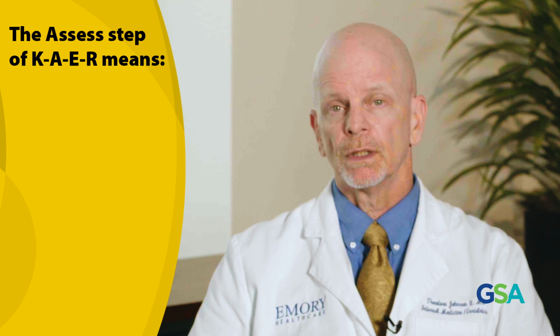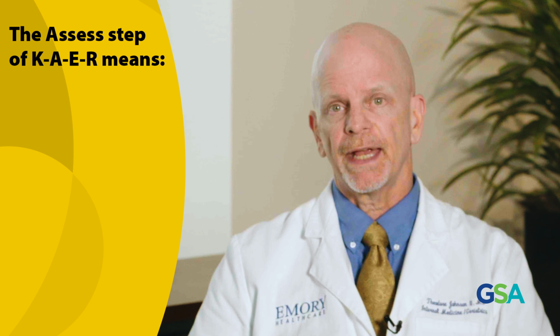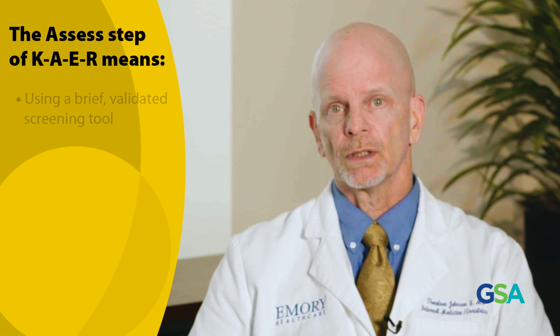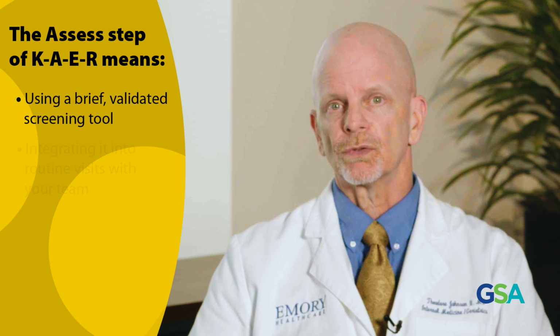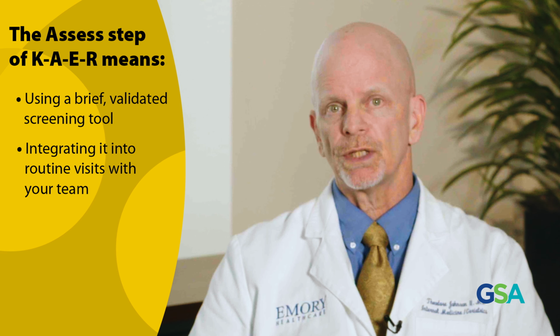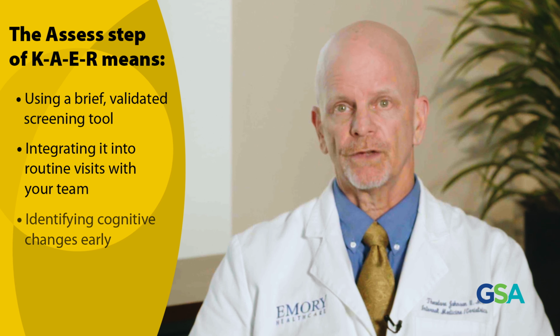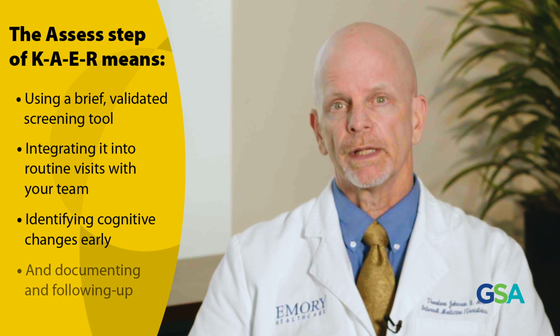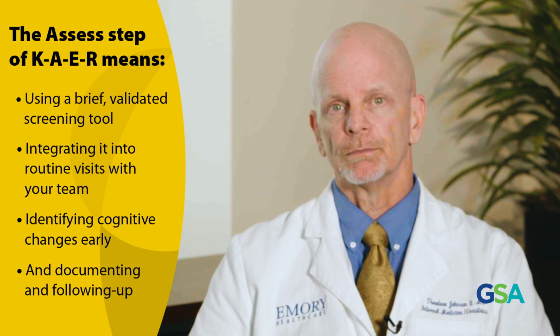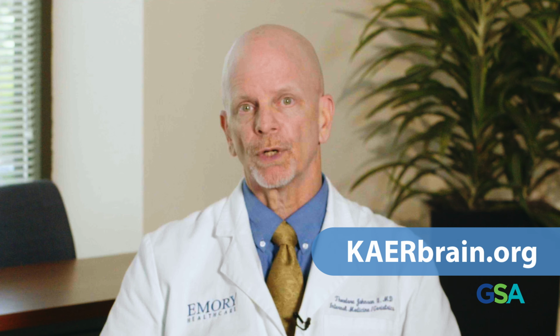To review, the assess step of the KAER means using a brief validated screening tool, integrating it into routine visits with your team, identifying cognitive changes early, and documenting and following up. All this sets the stage for the next steps, evaluate and refer, and supports better outcomes for your patients. You can learn more about the assess step and the entire GSA KAER Toolkit for brain health at carebrain.org.